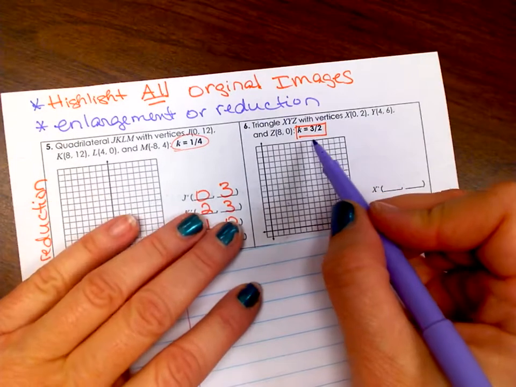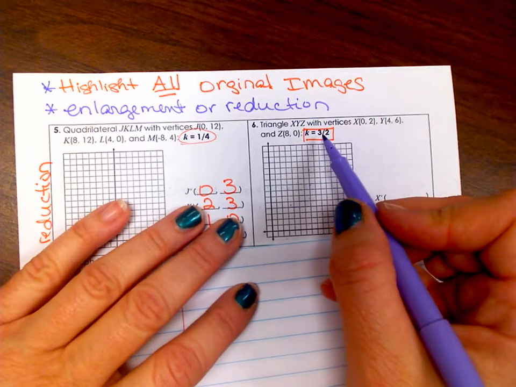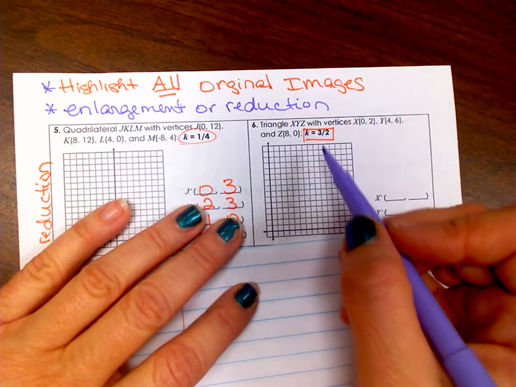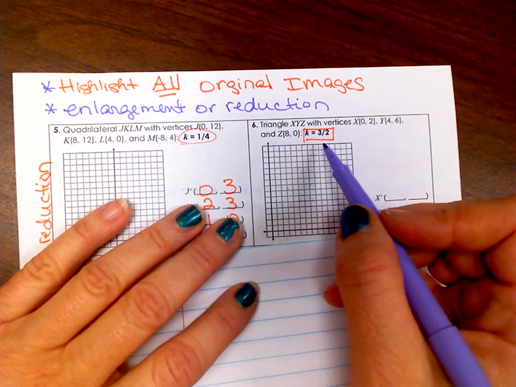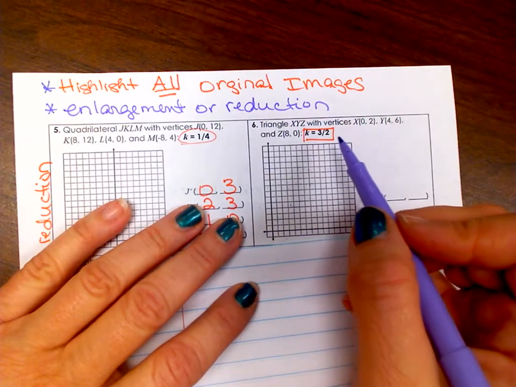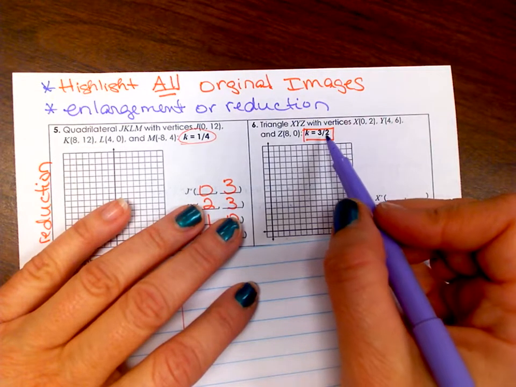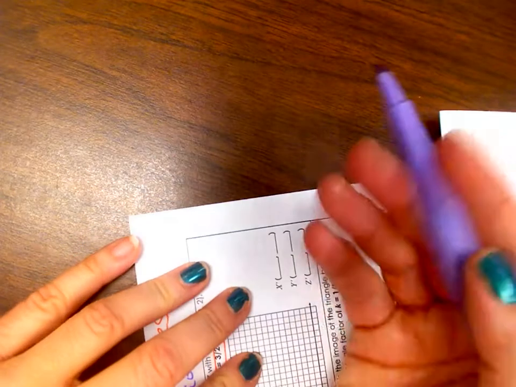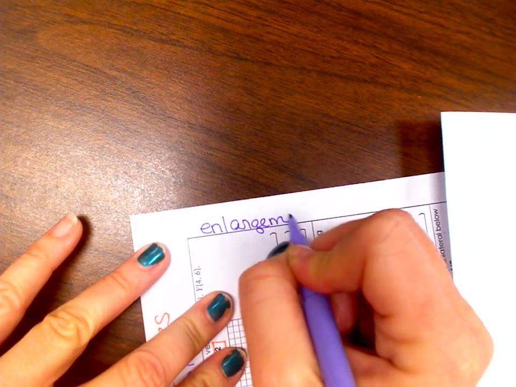So just because it's a fraction doesn't mean it's going to be a reduction. Okay, because if you look, this is an improper fraction. We could change that to 1 1/2. This one is an enlargement because it's an improper fraction and it would equal 1 1/2, so it's larger than 1. So this one's going to be an enlargement.